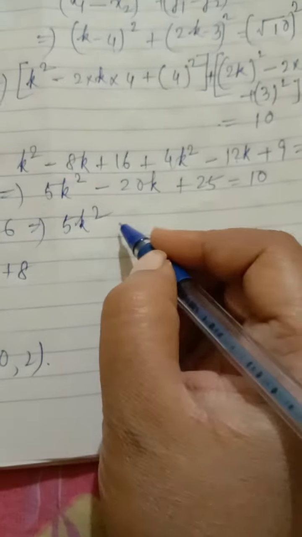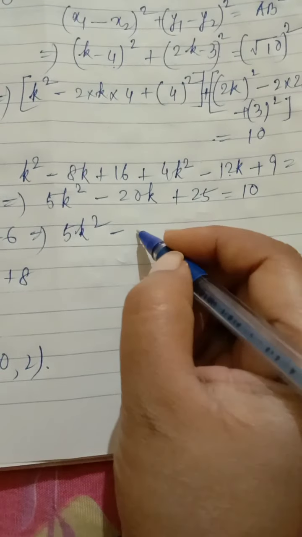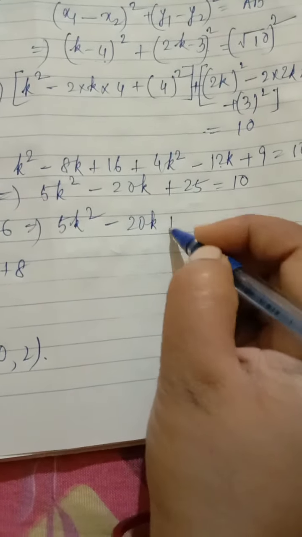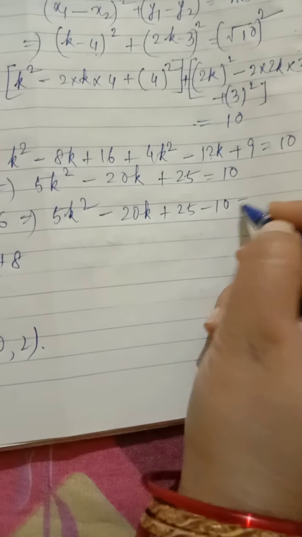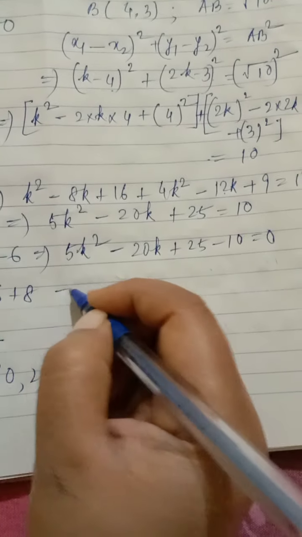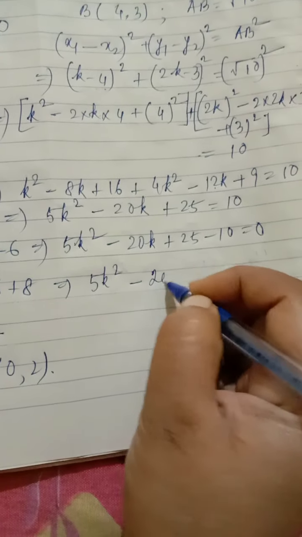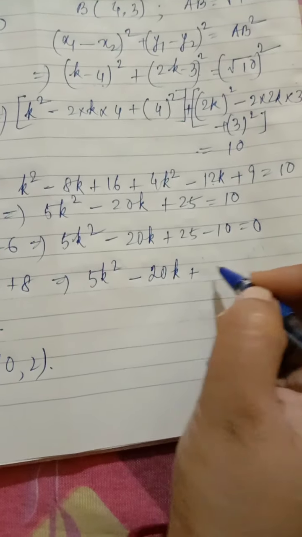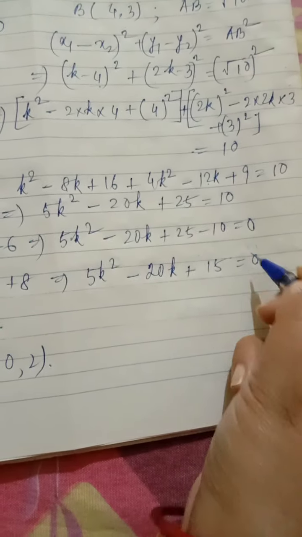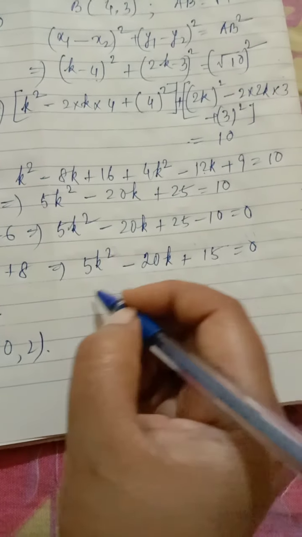So 5k square minus 20k plus 25 minus 10 equals 0. This implies 5k square minus 20k plus 15 equals 0.